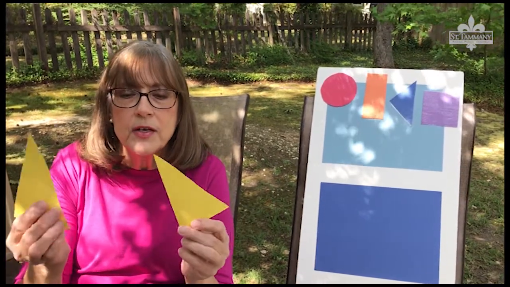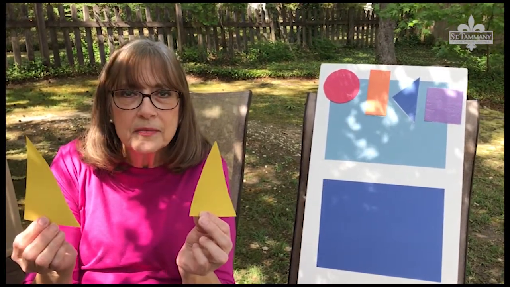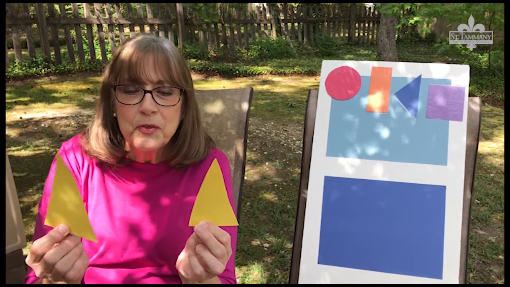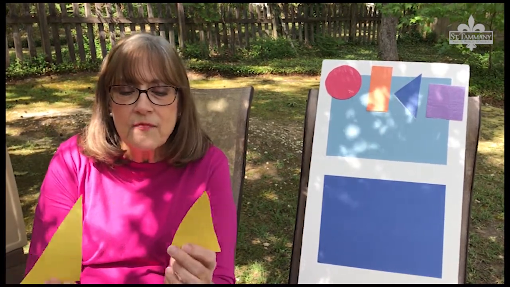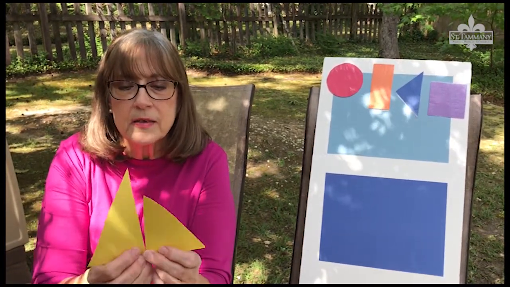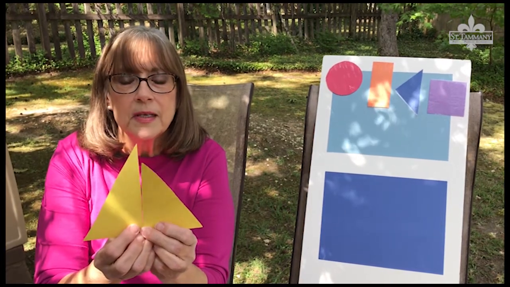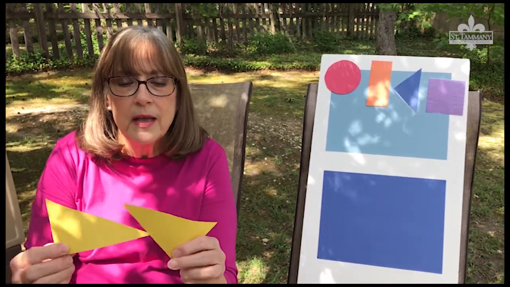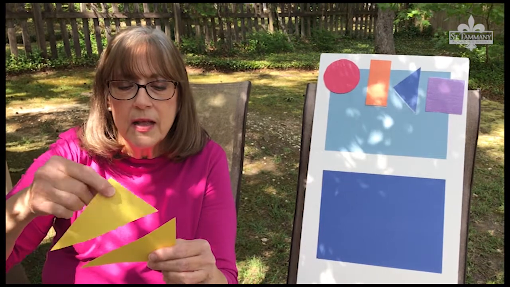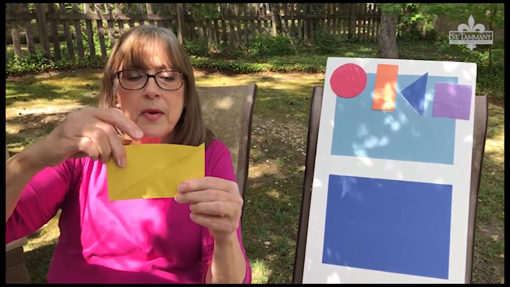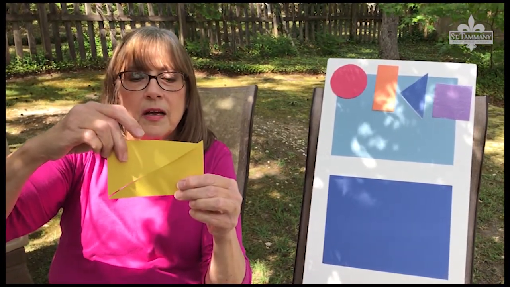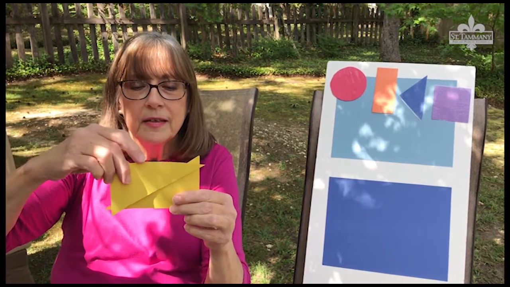Oh my goodness, what do I have? 2 triangles. If I put them back like this, what does that make? It makes 1 triangle. If I put them back this way, what does that make? A rectangle again. Shapes are so much fun.